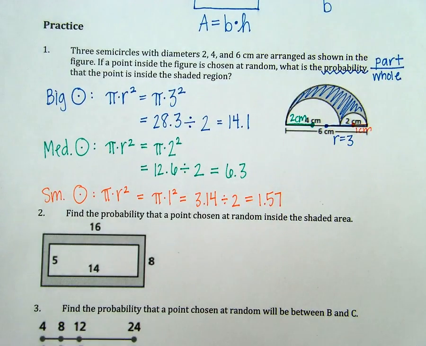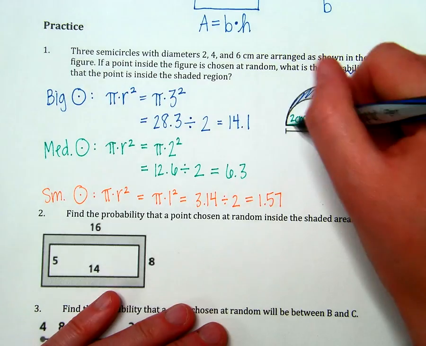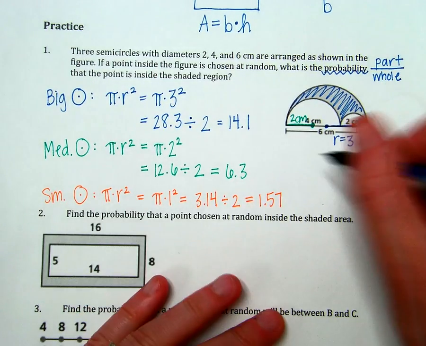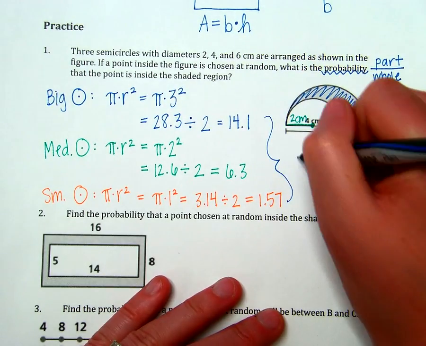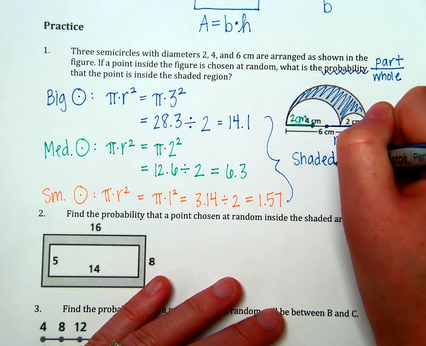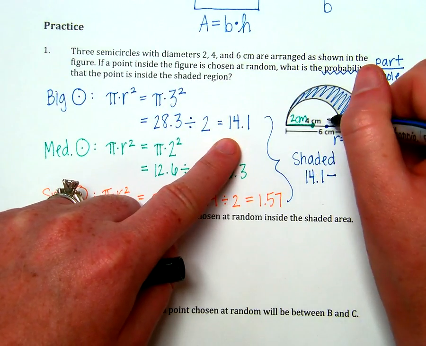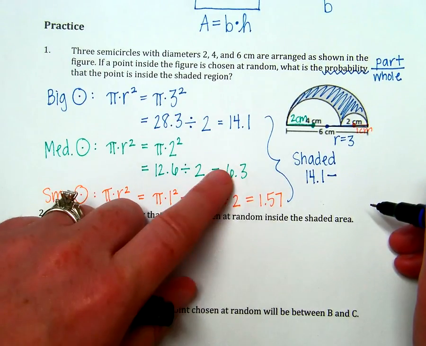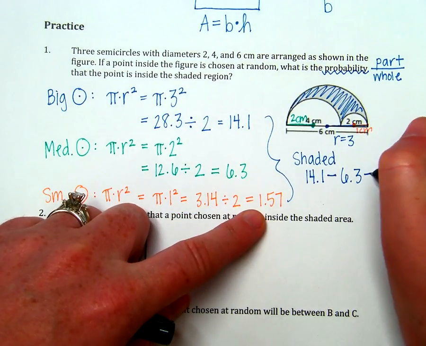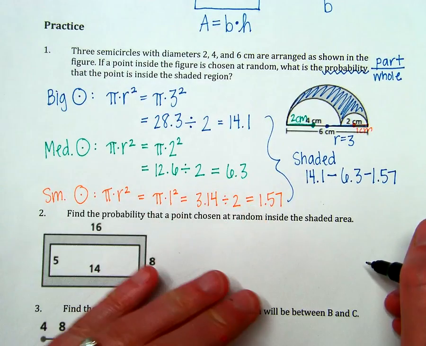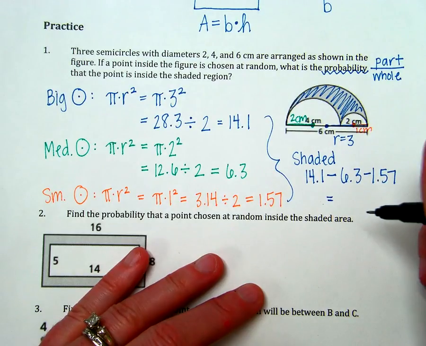So now that I've got all of my areas figured out, I want to figure out what the shaded part of this is. So if I go back here, the shaded part would be the entire thing, but take out the medium and the small circle because they're not shaded, they're white right now. So to figure out the shaded part of this, I'm going to label this as shaded. I would have to take my big area that I got, the 14.1, and take away, that means subtract in math, these medium and small areas that I found. So I'm going to have to minus the 6.3 and the 1.57 from the medium and the small circle. When I do that, my shaded part gives me, it should be about 6.23.